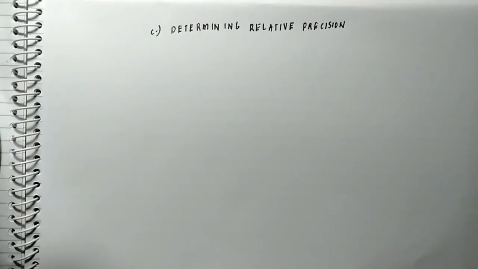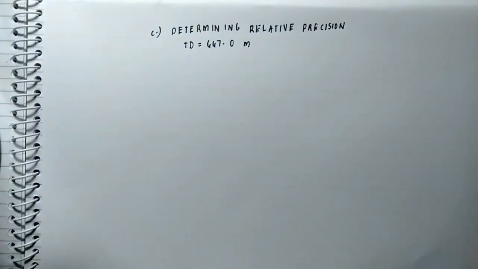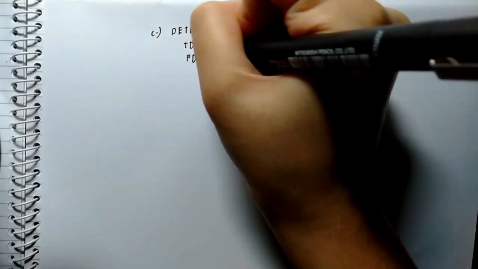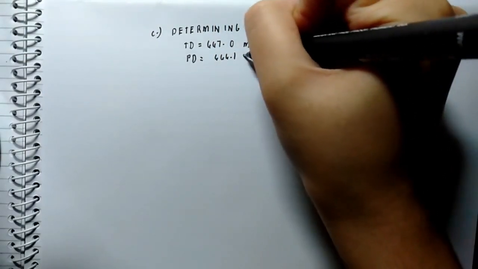The last thing that we need to do is to determine the relative precision. According to the requirement given in the problem, assume that the tape distance is equals to 667.0 meters. So we will put that as TD equals 667.0 meter. Next, we will put the pace distance or PD. That is what we solved in letter B earlier. So that is 666.1 meter.